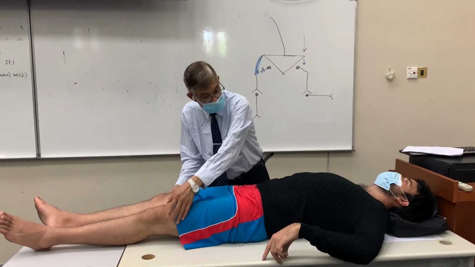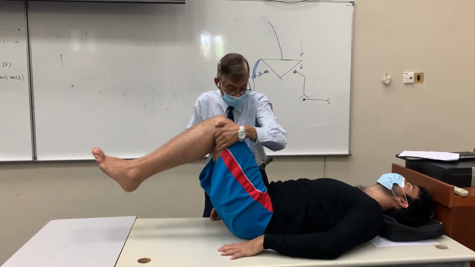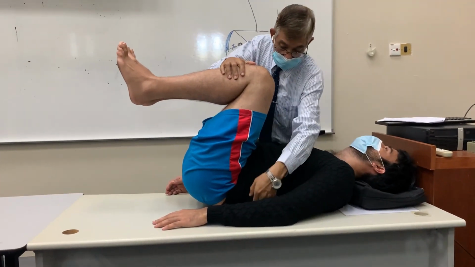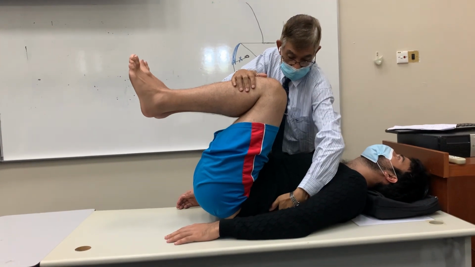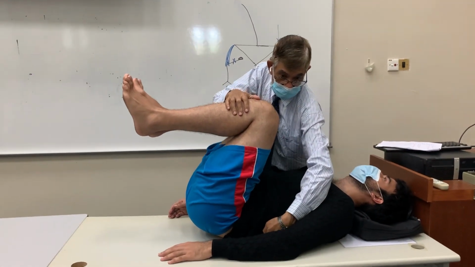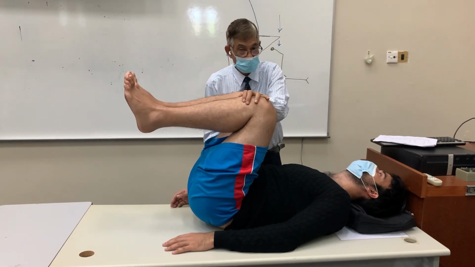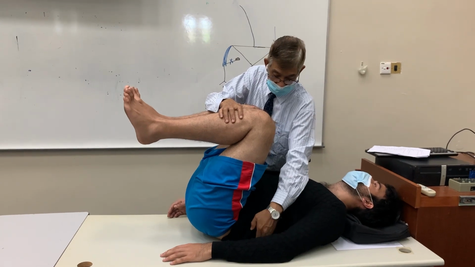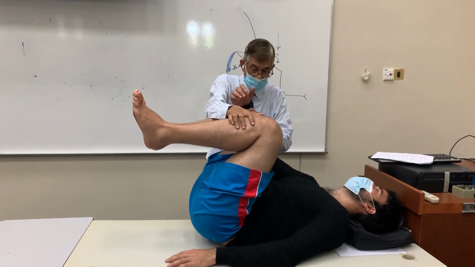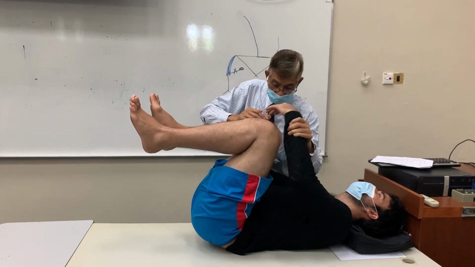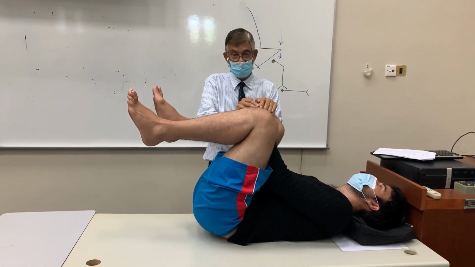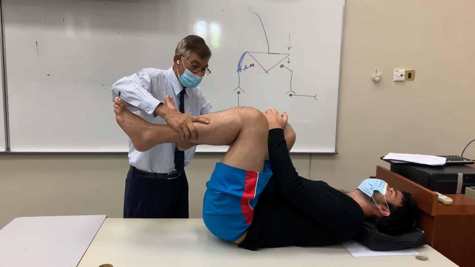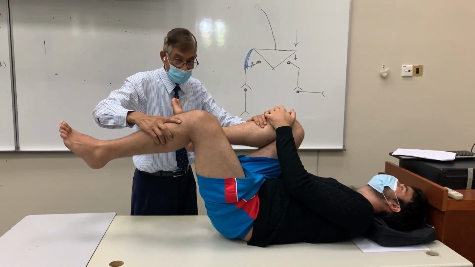So in this case, you have to obliterate the hyperlordosis of the lumbar spine. How? You ask the patient to flex both knees. Now the hyperlordosis is obliterated. You cannot put your hand under the back, under the lumbar spine. To maintain this position, ask the patient to hold and fold the normal leg. Then after that, ask the patient to slowly extend the abnormal leg.